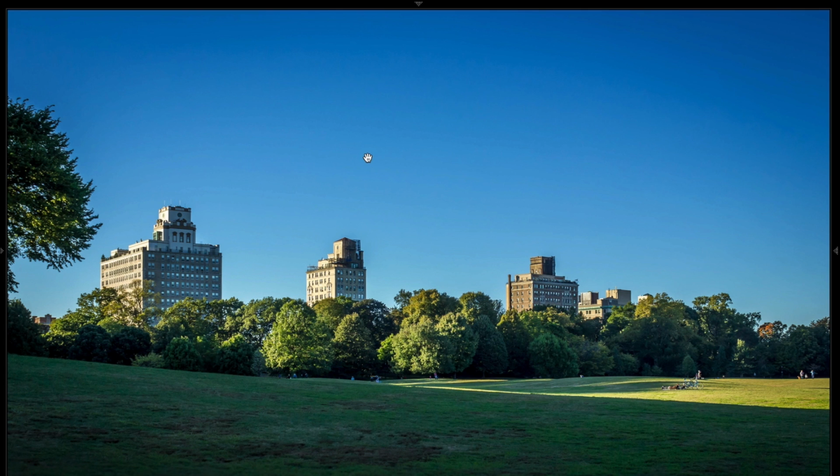Maybe if it was fall and we had some beautiful color in these trees, maybe if there were some people on a blanket here, if there was a real foreboding sky, that would all add to the shot. But this is lacking all those elements.